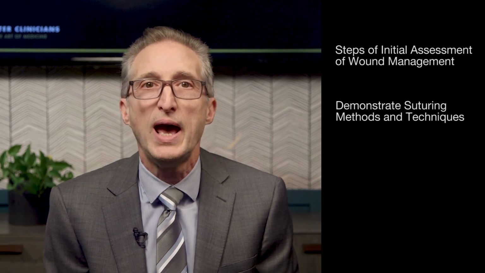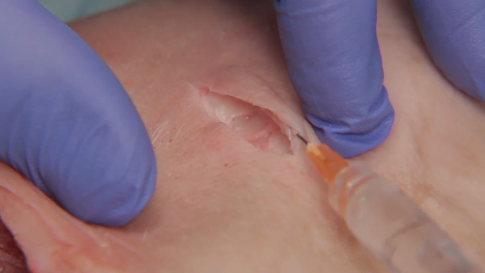Today, we will review the steps of initial assessment of wound management, demonstrate various suturing methods and techniques, and alternative closure methods like wound staples and tissue adhesive glue. The following objectives will be met by the end of this course. You will learn different approaches to laceration repair closure. You'll learn anesthesia techniques depending on the wound presentation.